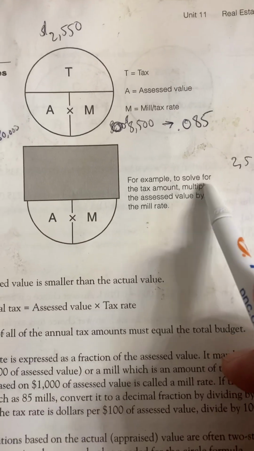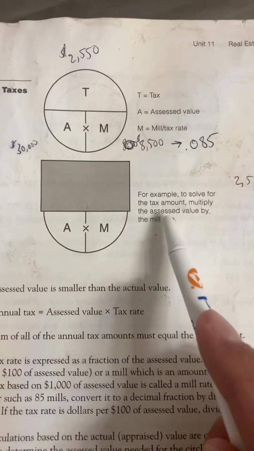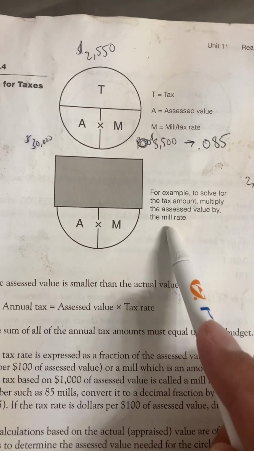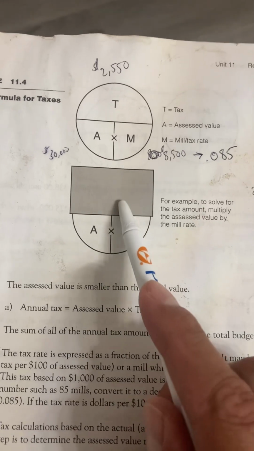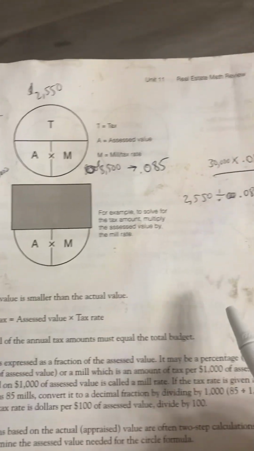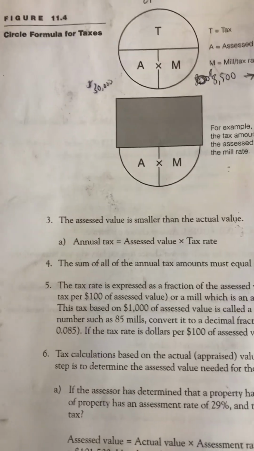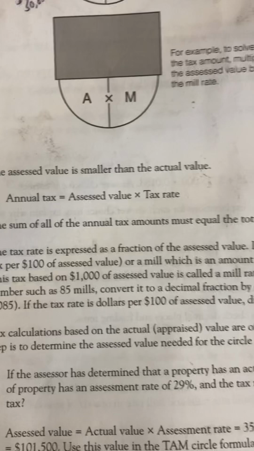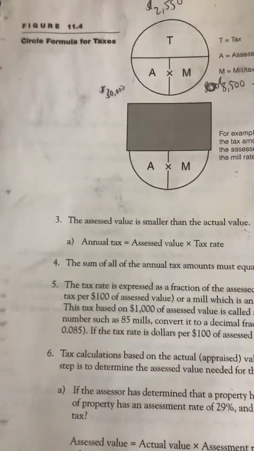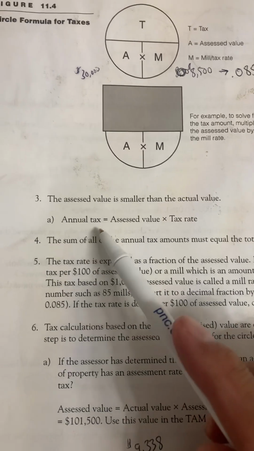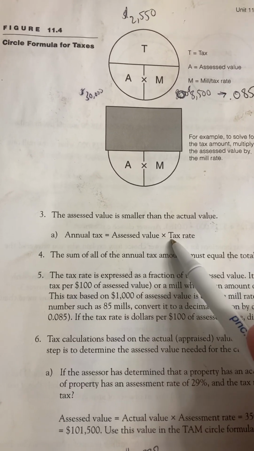For example, to solve for the tax amount, multiply the assessed value by the mil rate. Assessed value multiplied by mil rate equals tax amount. Number 3, the assessed value is smaller than the actual value. A equals annual tax equals assessed value multiplied by tax rate.